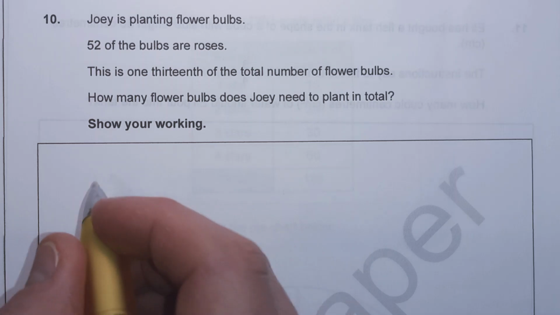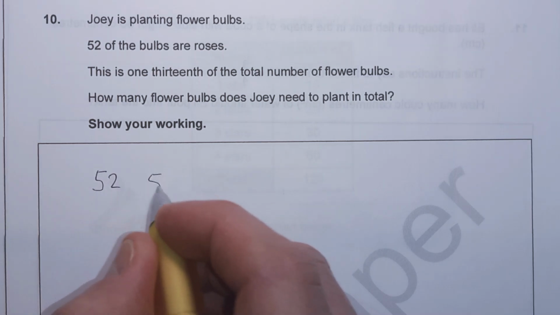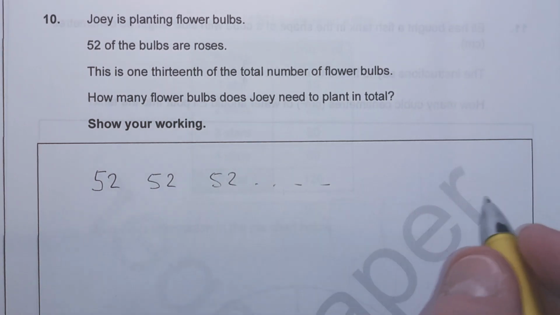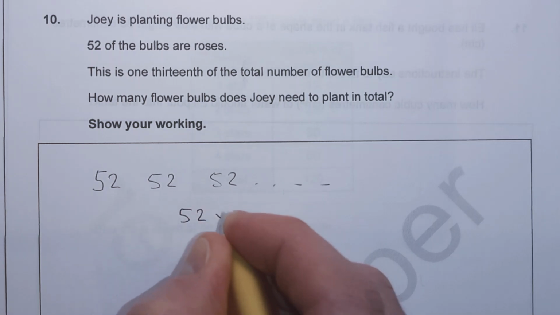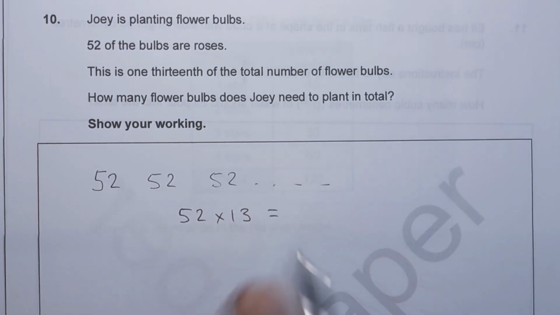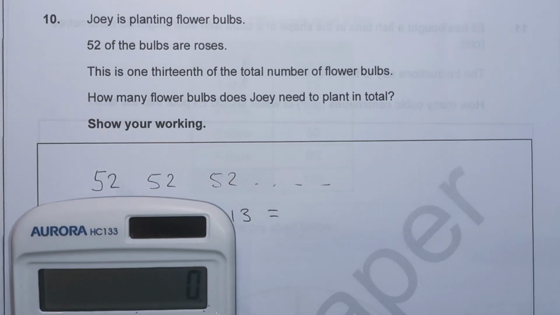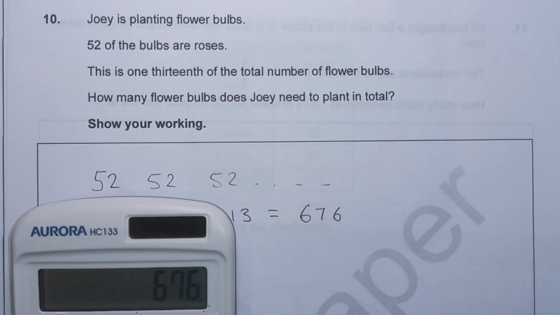So that means that we've got 52 and another 52 and another 52, and we've got this 13 times. So in other words, the total is going to be 52 times 13. So 52 times 13 gives us 676.